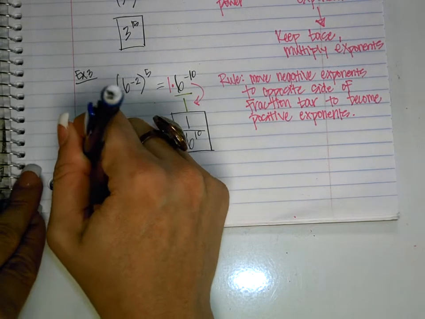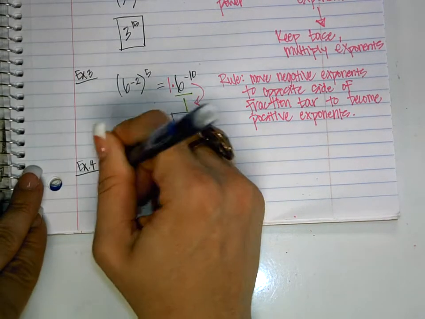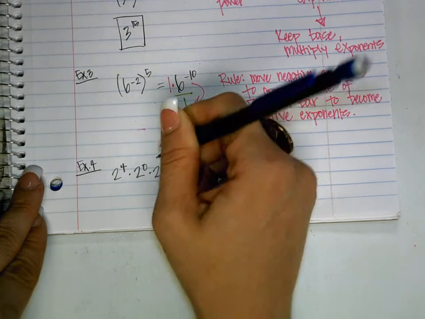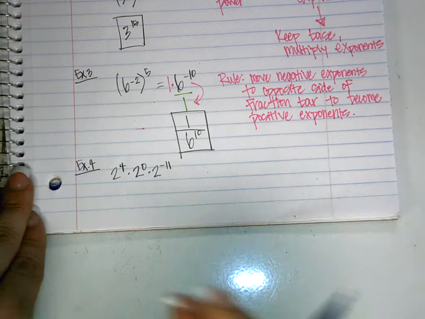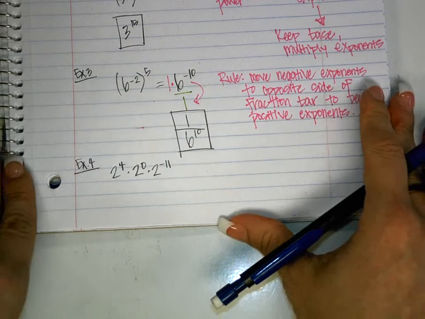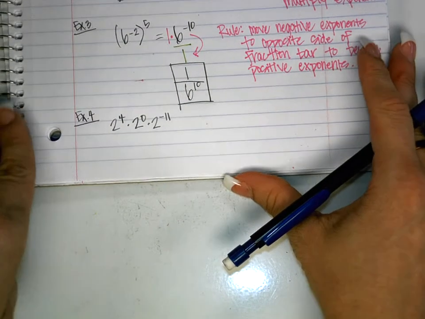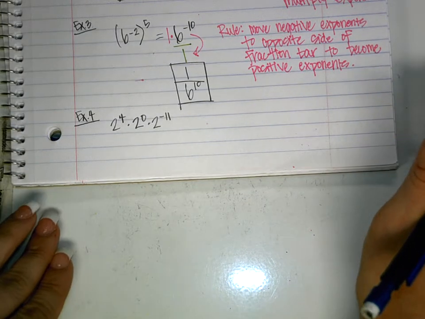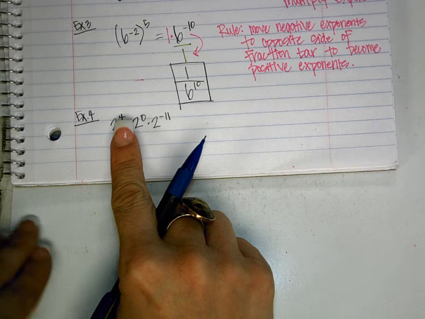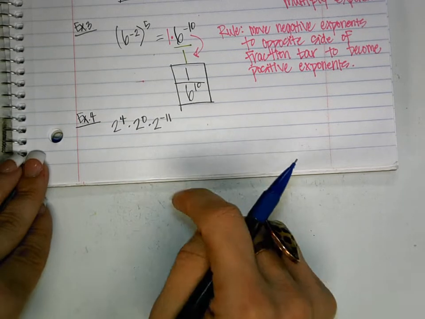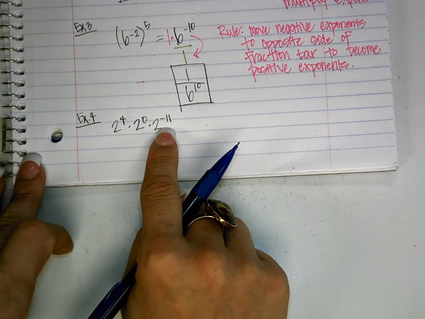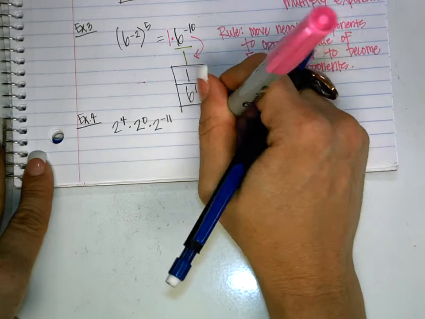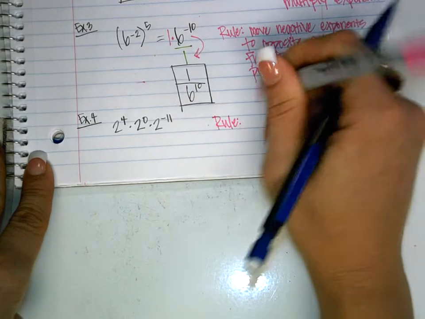Okay, let's combine a couple of rules. How about 2 to the 4th times 2 to the 0 power times 2 to the negative 11. There's a couple different ways we could do this. You could combine all the exponents first, or we could move this negative exponent. But before we do that, there's another rule about 0 exponents.